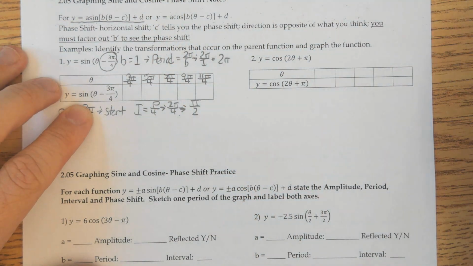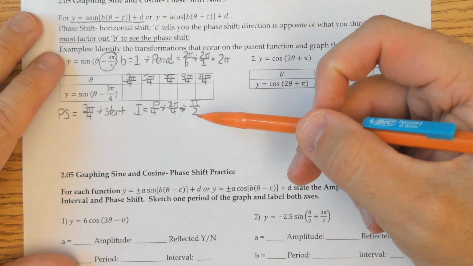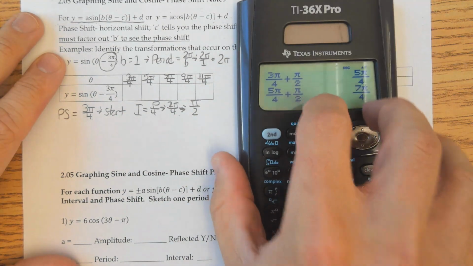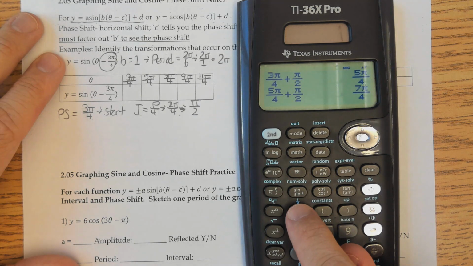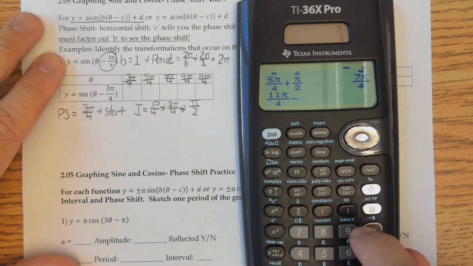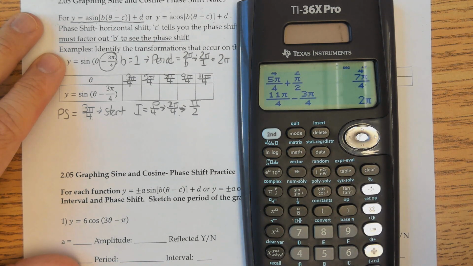Now, to know if you did this correctly, you can go ahead in your calculator and find the period. You can do 11 pi over 4 minus our starting point, 3 pi over 4, and that should give me 2 pi, and it does.